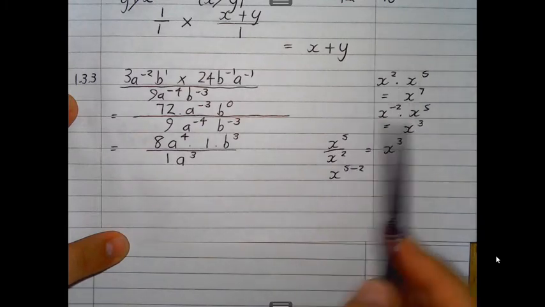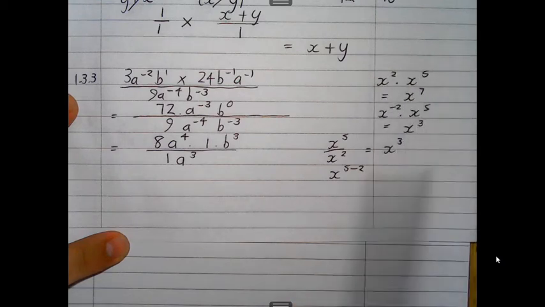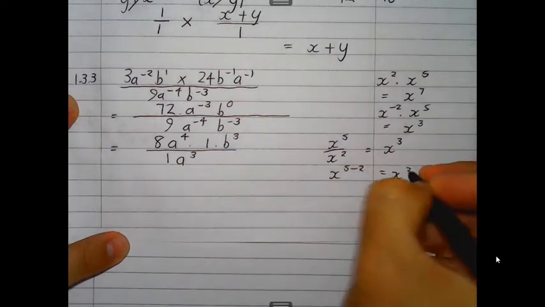Almost the opposite here. When we are multiplying, we add. 2 plus 5 is 7. When we're dividing, we subtract. And you would have seen that x to the power 5 minus 2 is indeed x to the power 3.